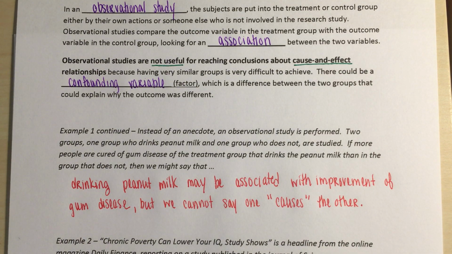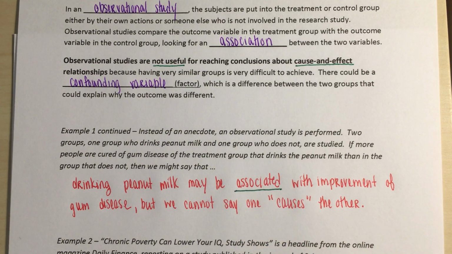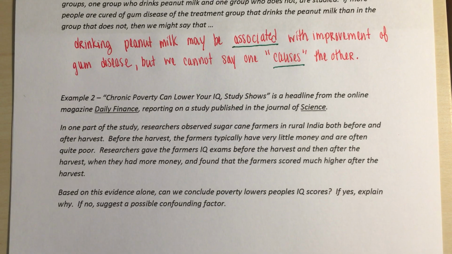So when we're thinking about observational studies, they may show association, but association is different than causality. One may be associated with the other, but we cannot 100% say that one causes the other. As we're going through different examples in this section, using the correct terms is going to be very important. With observational studies, we can look for association, but we can't necessarily answer the question of causality. Okay. One more example for our observational studies.